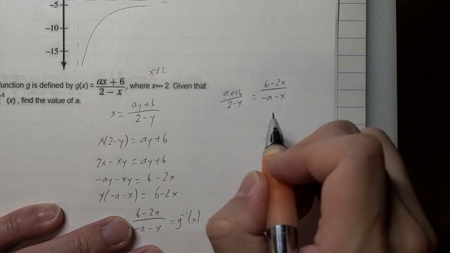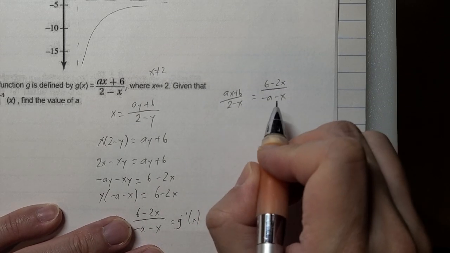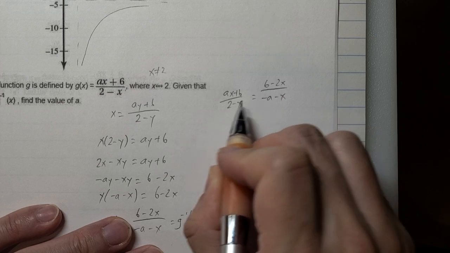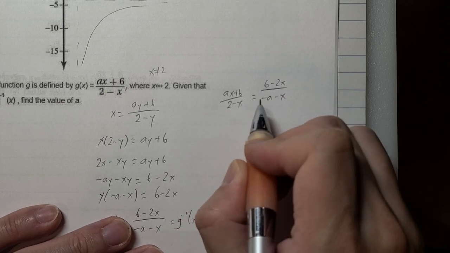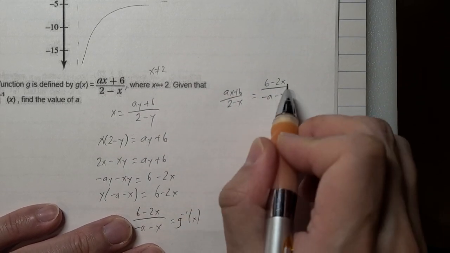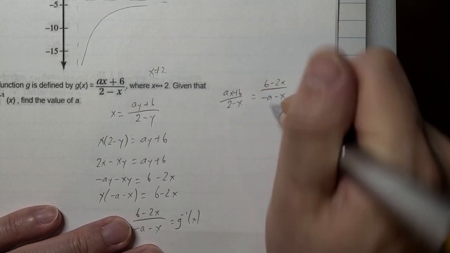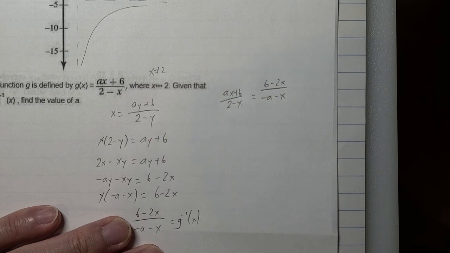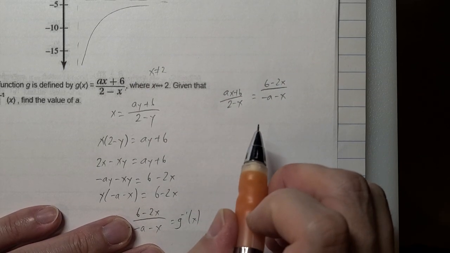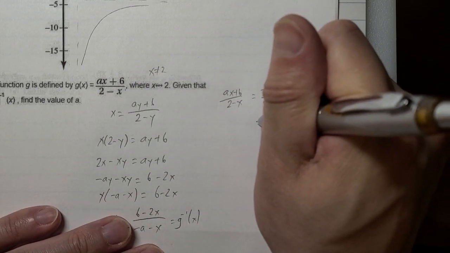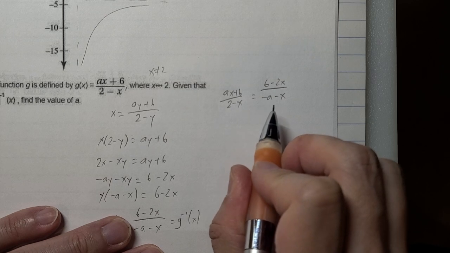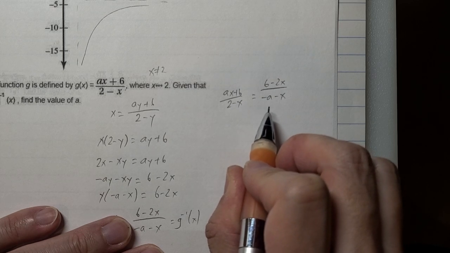Let me rewrite this side to match this side a little bit. Actually, we don't need to rewrite anything.